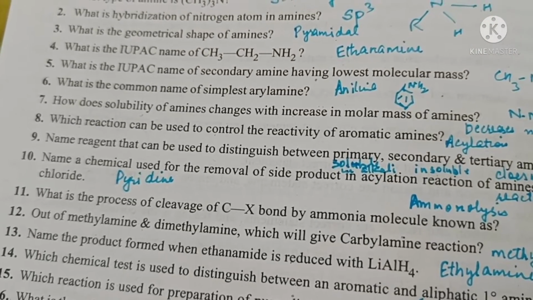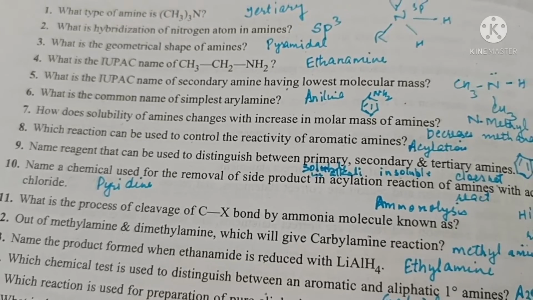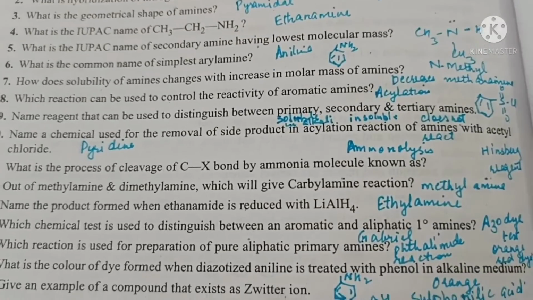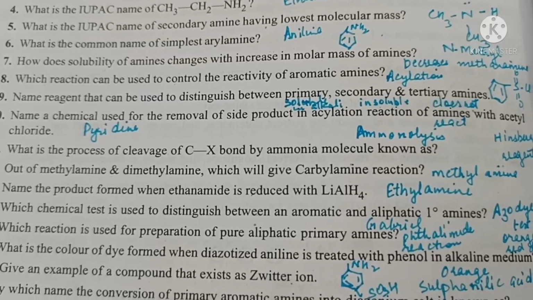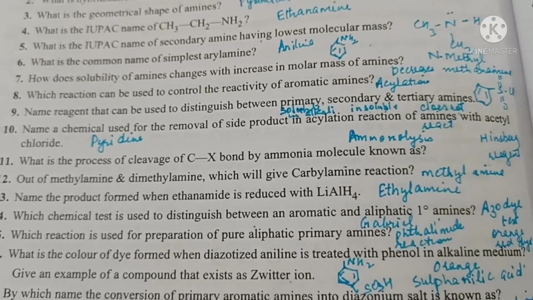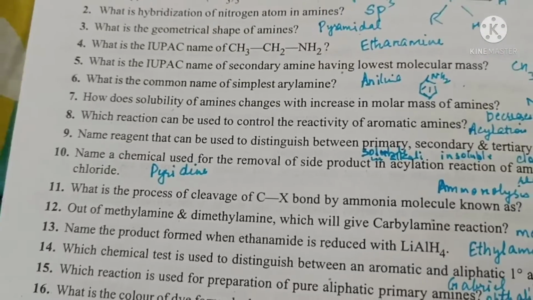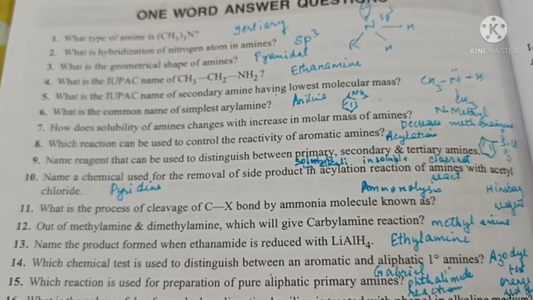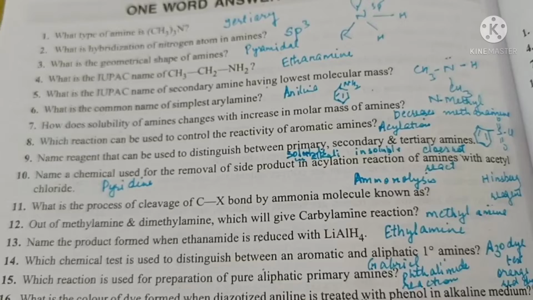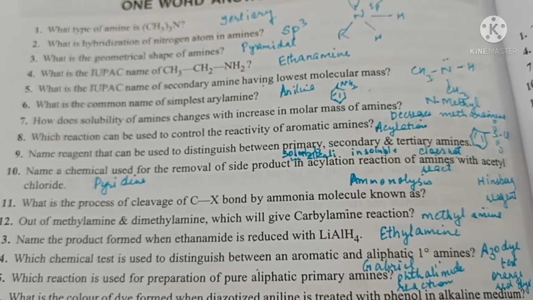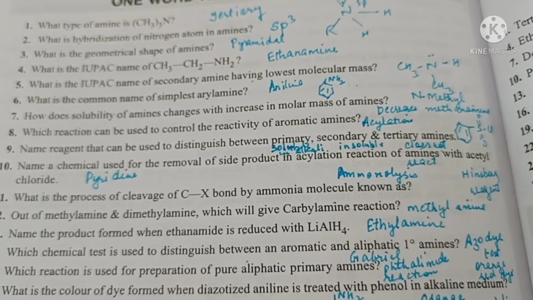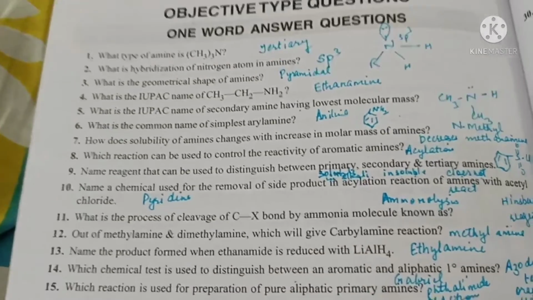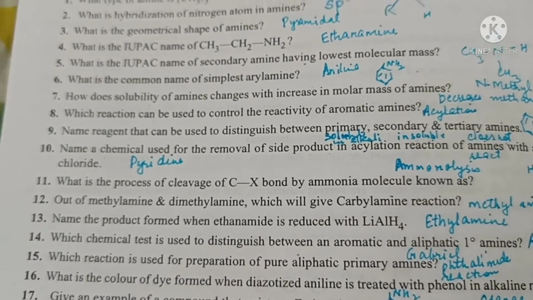Name a chemical used for removal of side product in acylation reaction of amines with acetyl chloride. The chemical is pyridine. What is the process of cleavage of carbon halogen bond by ammonia molecule known as? It's known as ammonolysis. Out of methylamine and dimethylamine, which will give carbylamine reaction? So carbylamine reaction is given by a primary amine, which is methylamine. When we react a primary amine with chloroform and alcoholic KOH, an isocyanide with offensive smell is produced, and the reaction is known as carbylamine reaction.